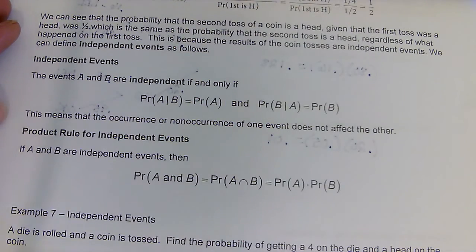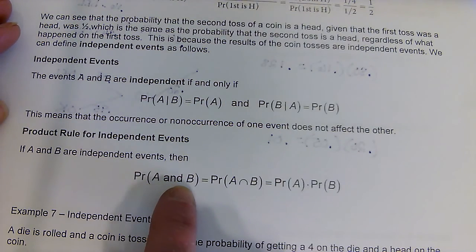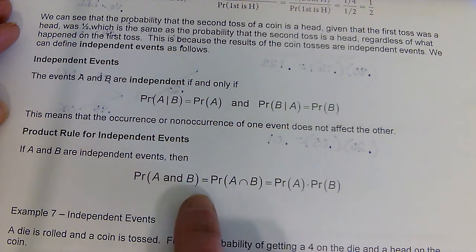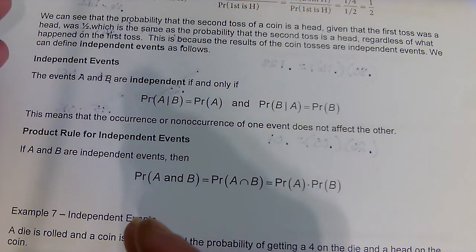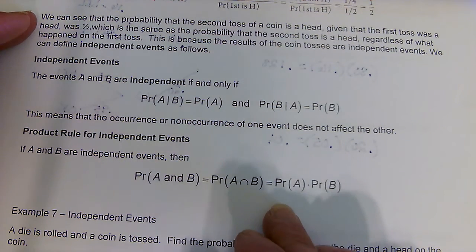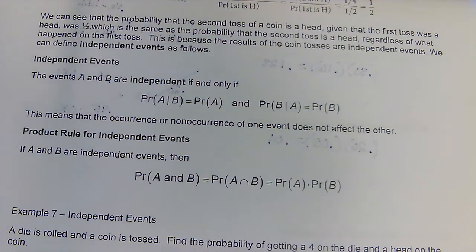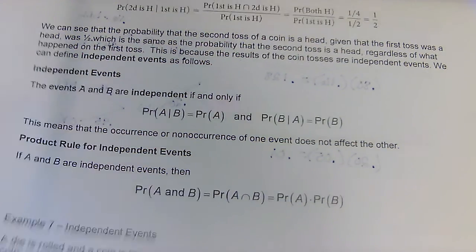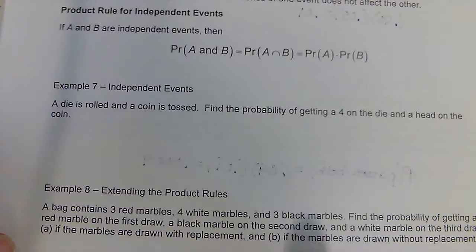So if we're looking for the probability of A and B, and they're independent, then we just take the probability of one times the probability of the other. They're not going to affect each other at all. This makes it even simpler.